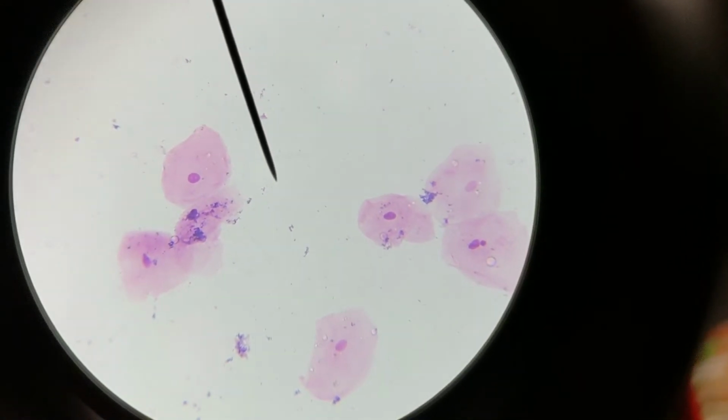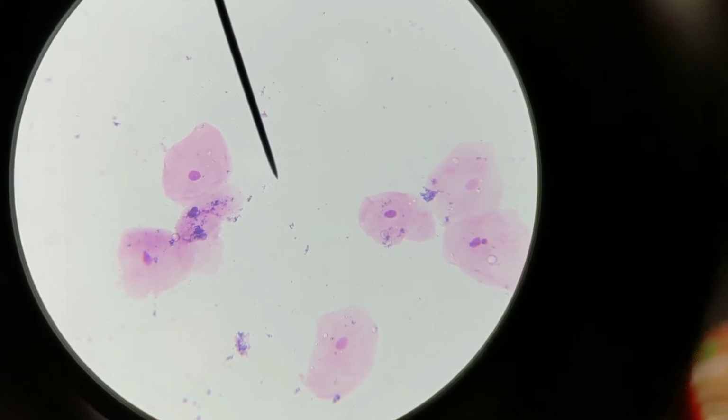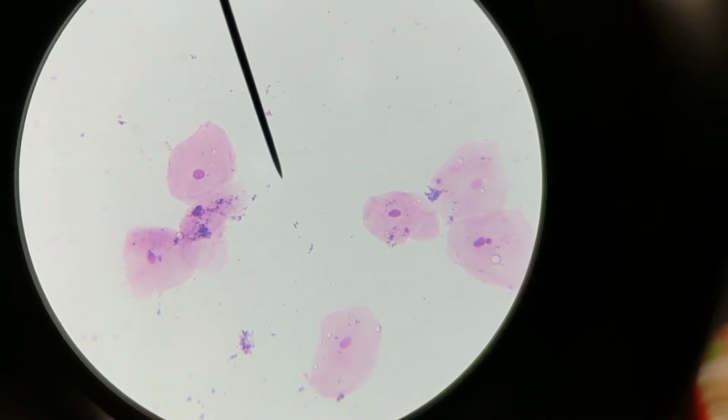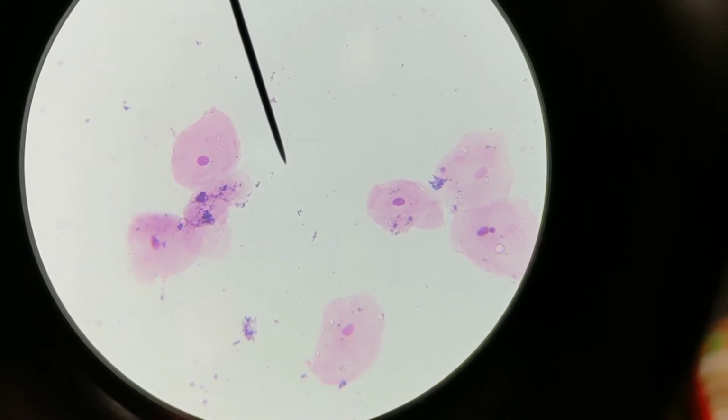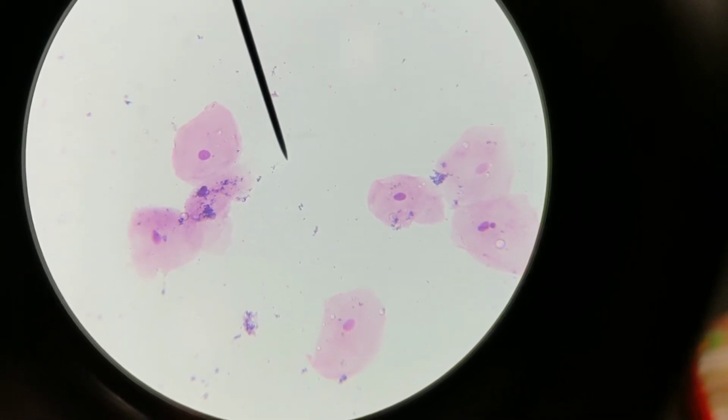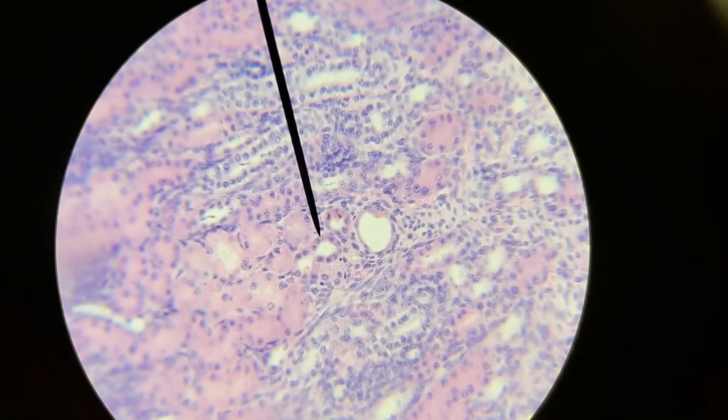Simple squamous epithelial refers to the fact that these occur in a single layer, that they're flat, and that they are covering and lining. Simple squamous epithelial. At long last, welcome to the inside of the kidney.